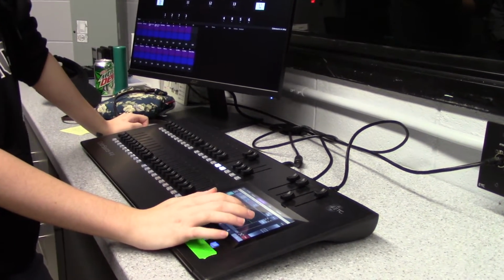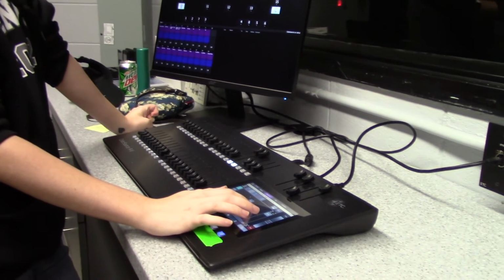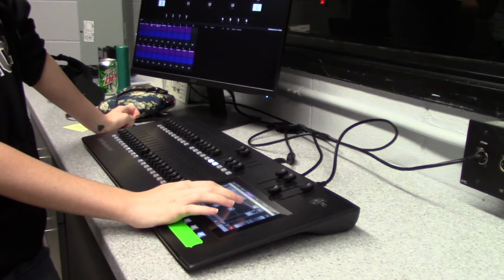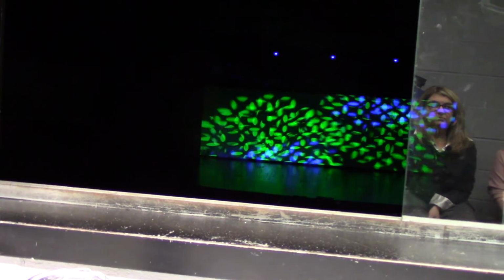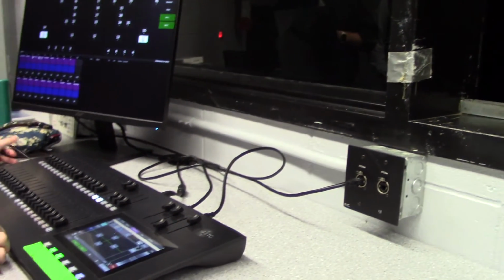Pan is left and right, and then our tilt is up and down. Are they going opposite? Yep. So you can use this to position the mover anywhere.